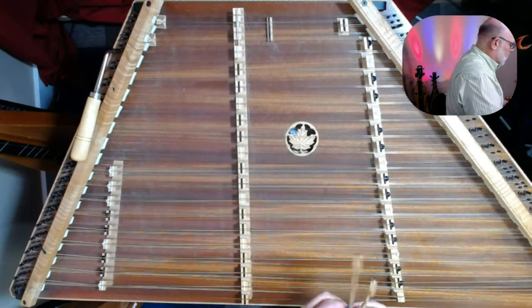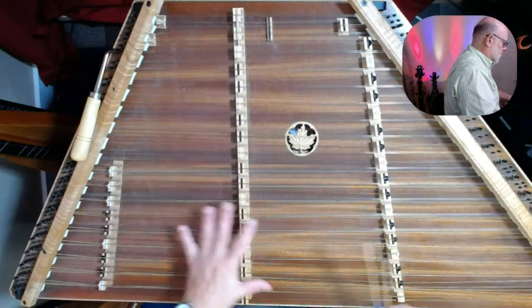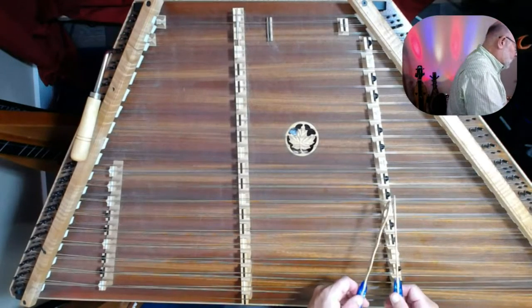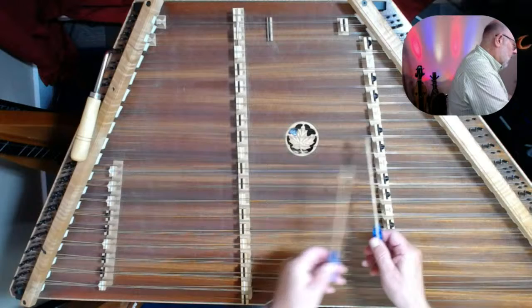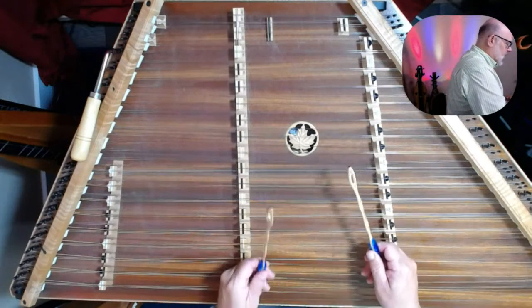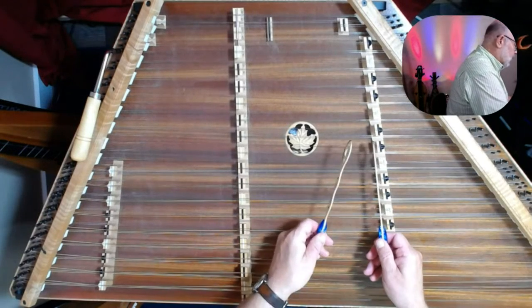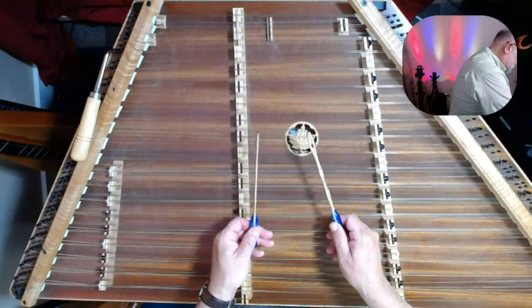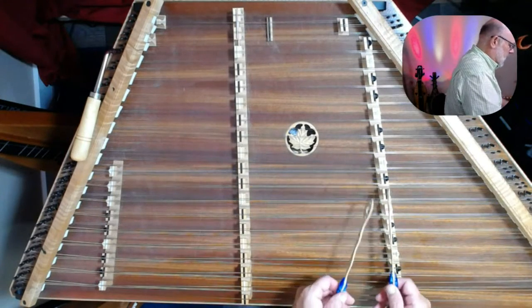Now, because of the way this is laid out in a fifth tune bridge setup, my one chord's major, minor, minor, major. I expect the next one to be major, but it's not going to be if I keep going up that way.